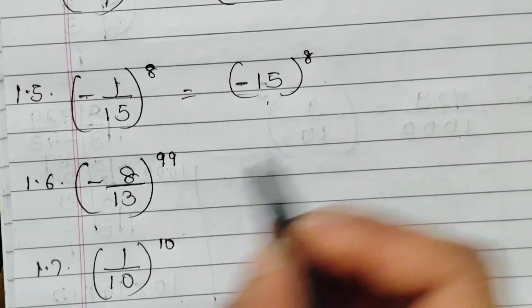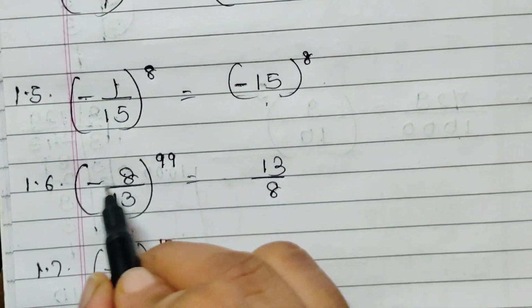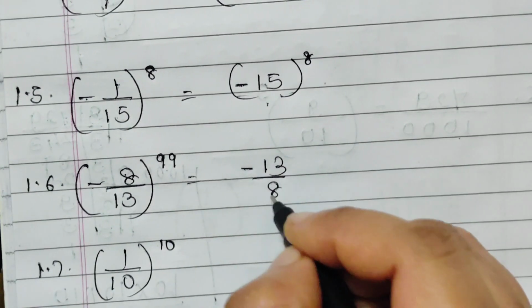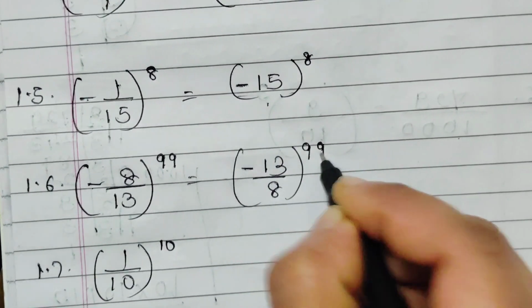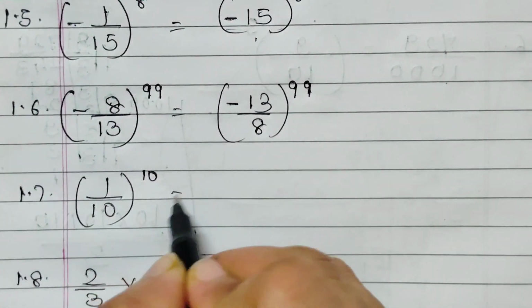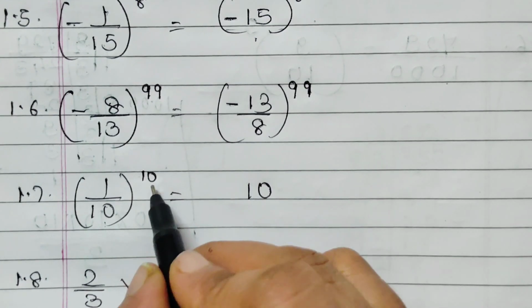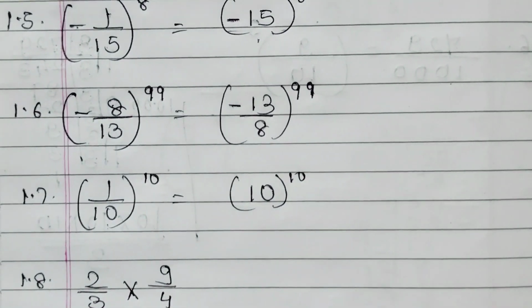Next, 8 upon 13. So 13 upon 8 and the minus will remain up. So minus 13 upon 8, the whole raised to 99. The exponent will remain the same. Next, again 1 upon 10, so it will become 10 upon 1, means 10 only. And what is the exponent? 10. So 10 raised to 10.